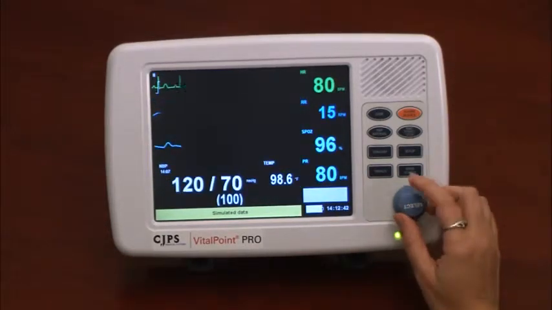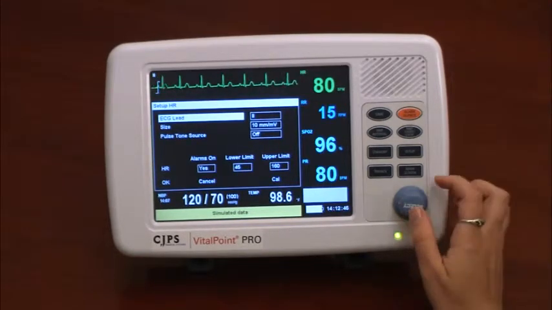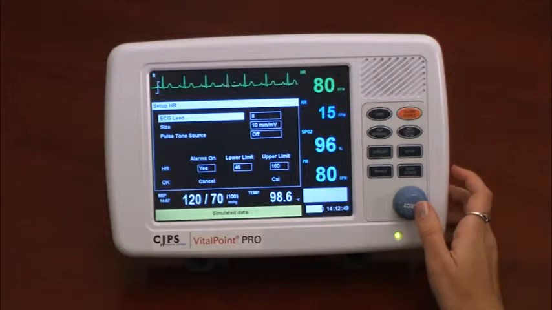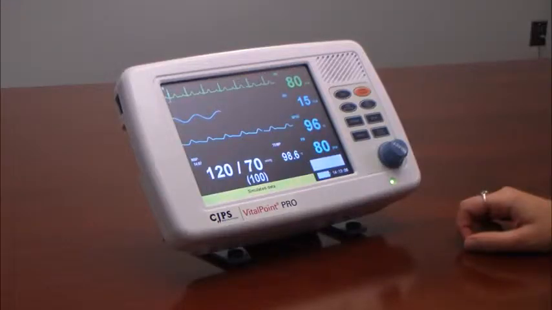In another example, for heart rate, pressing down on the knob button displays the ECG lead associated with the reading and the waveform, as well as other parameters in alarm settings.